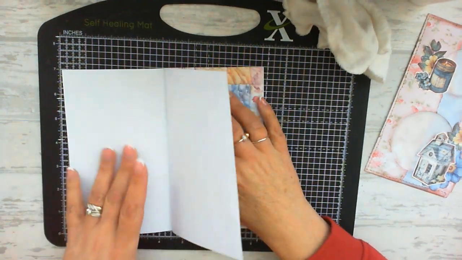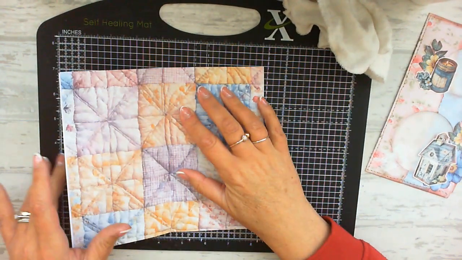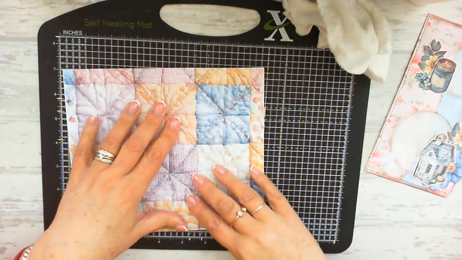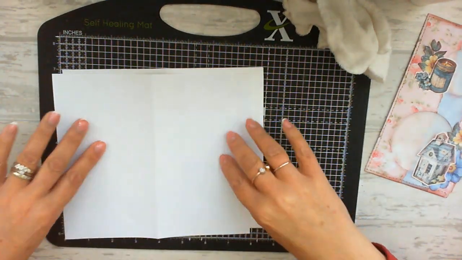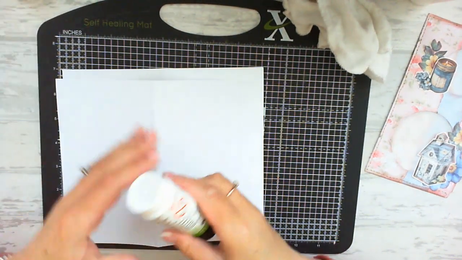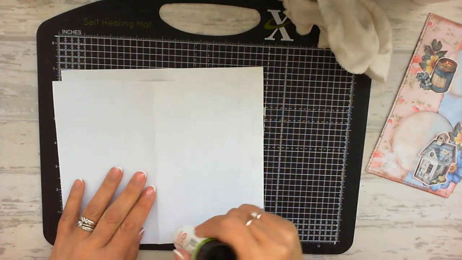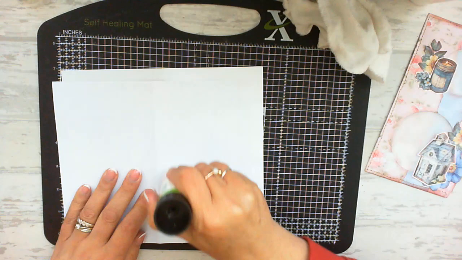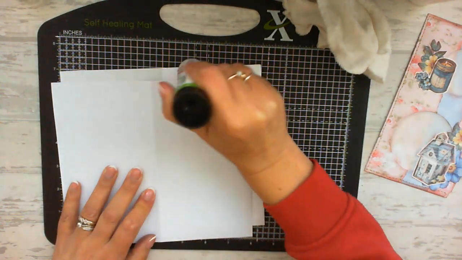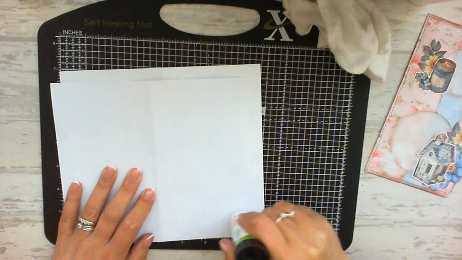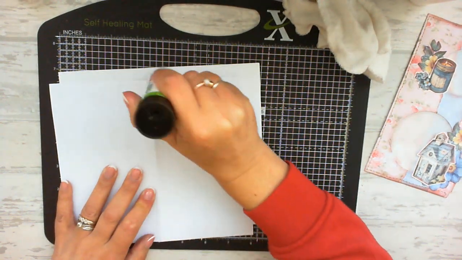I'm not going to stick the inside front yet. I'm just going to stick it here on the back, because I need the front left open for a minute to slide the acetate through once we've got our window holes in there.